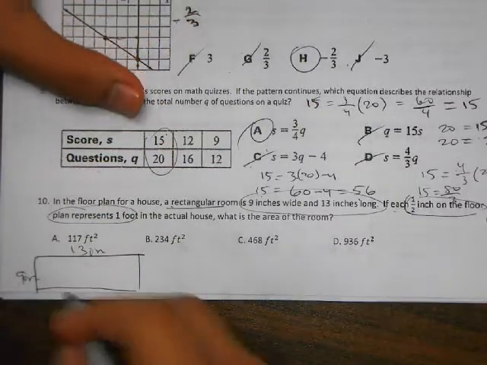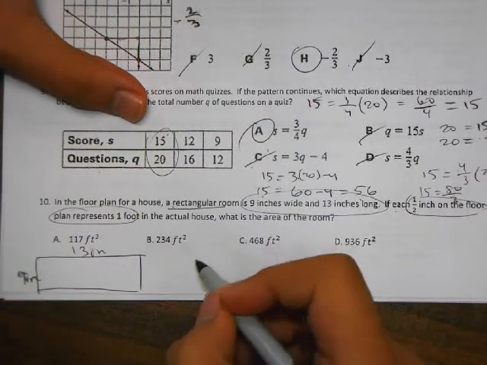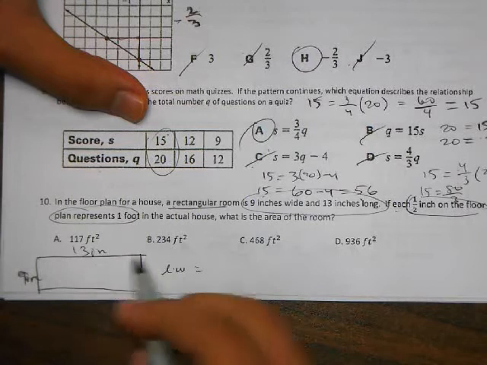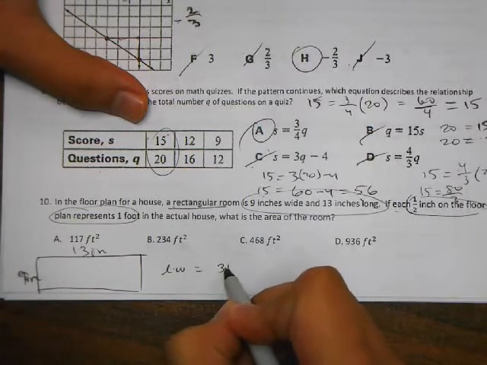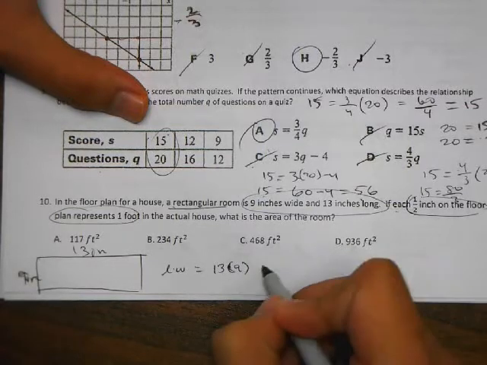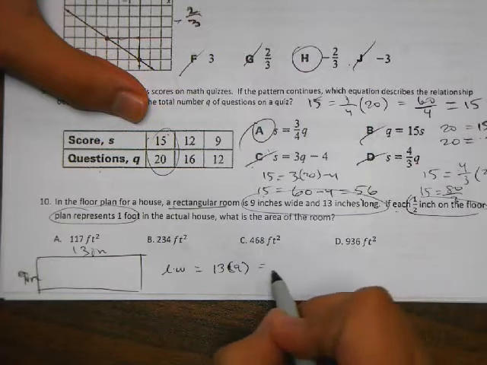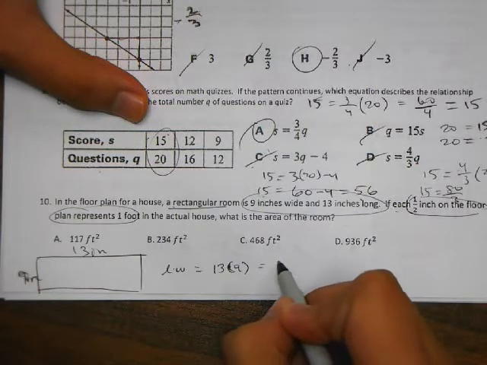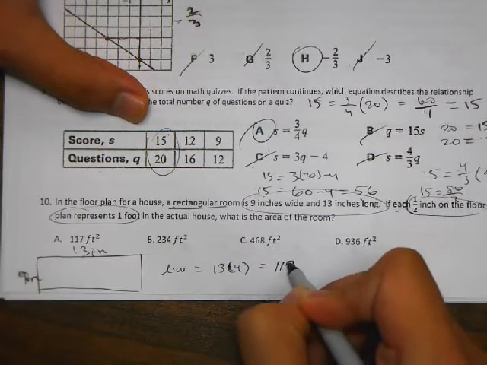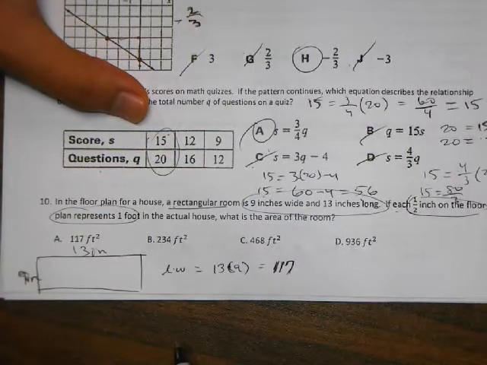So let's calculate the area of this first. For the area of a rectangle, it's length times width. In this case, it would be 13 times 9. 13 times 9 is 90 plus 27, which is 117 inches.